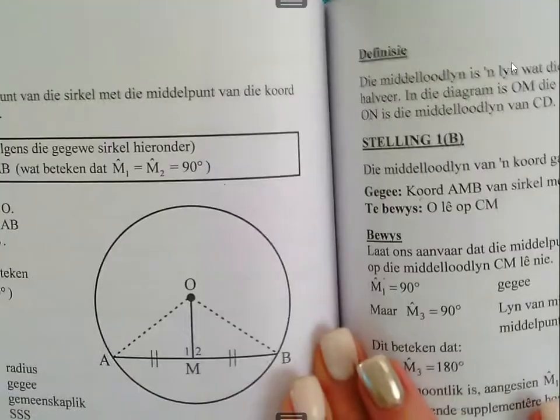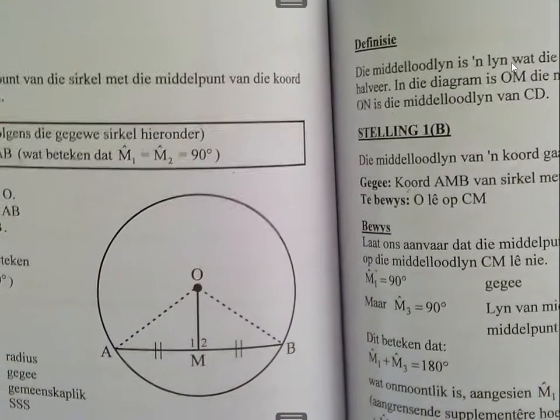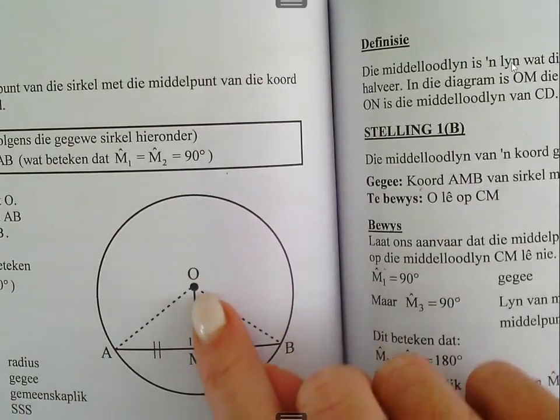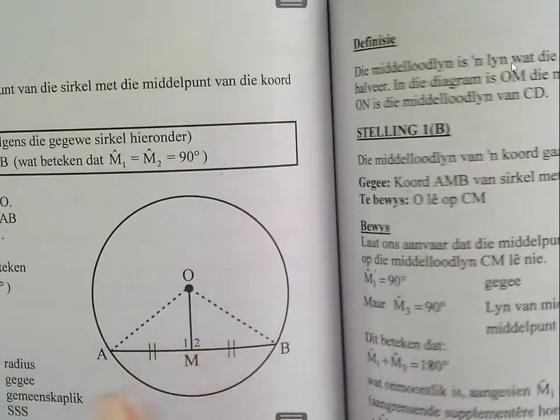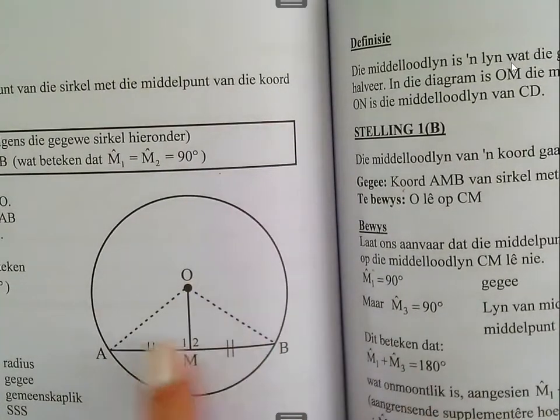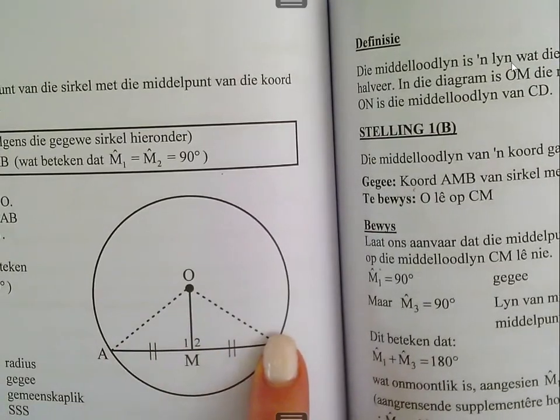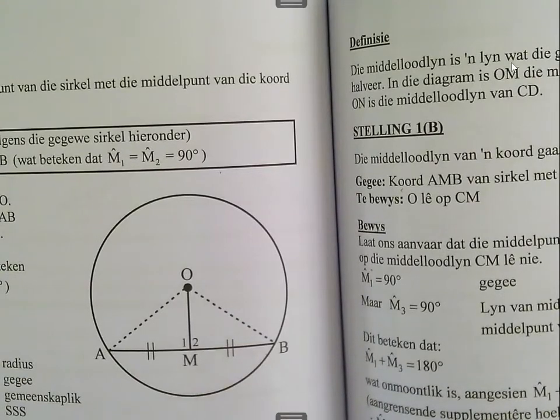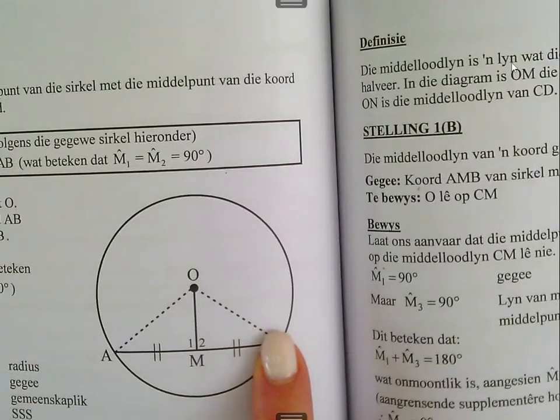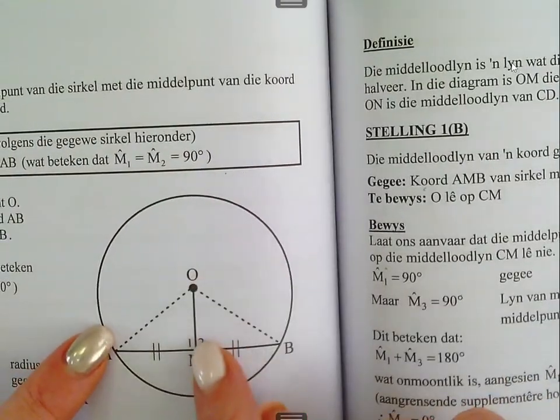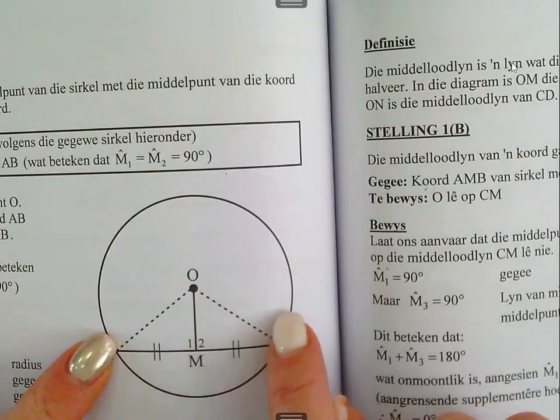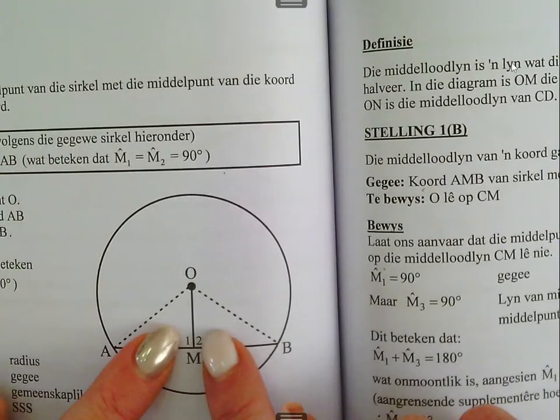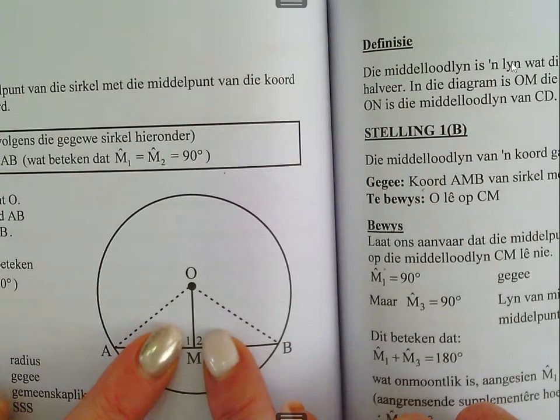So when you look at this diagram, they will tell you that there's a circle, there's a line from the center to the chord. Do you see that's a chord? And this chord is being bisected, being cut in half. Now what we want to prove, and what Theorem 1 says, is if you've got this situation, there's a line from the center onto the chord, and the chord is being bisected, is being cut in half. Then we know that M1 and M2 will be 90 degrees. Okay, that's what Theorem 1 says.